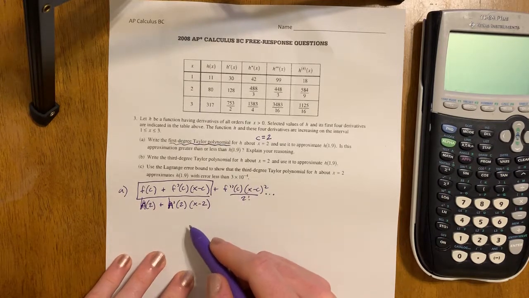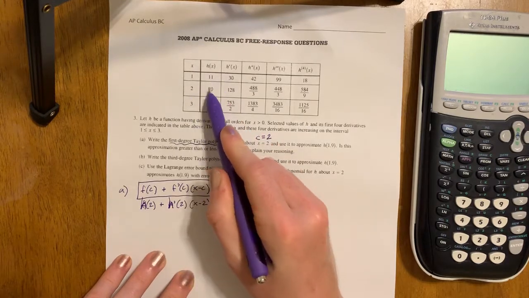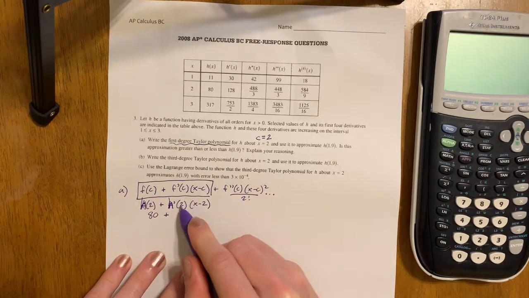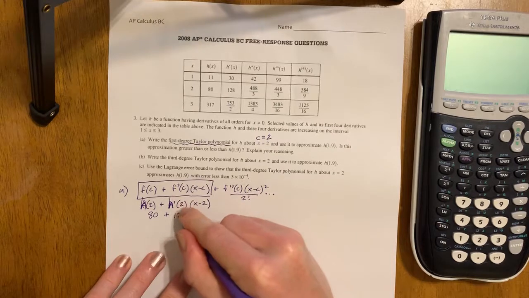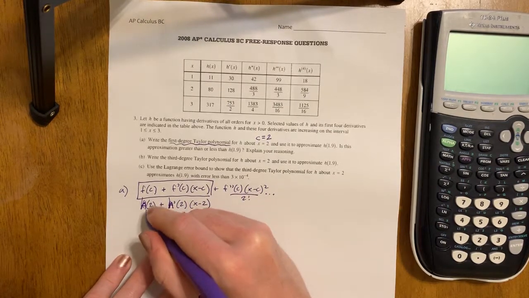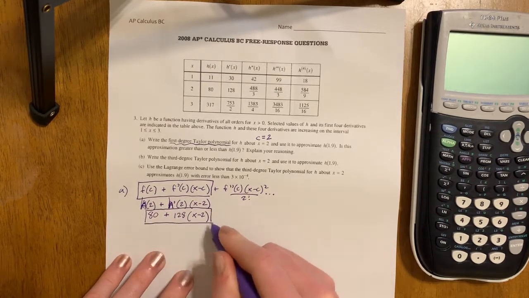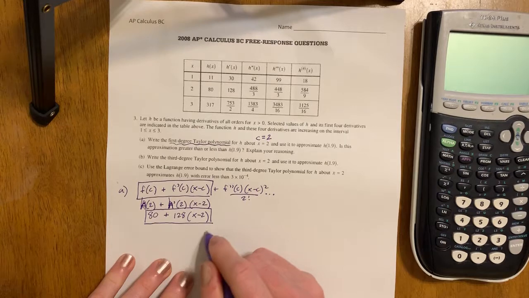We don't even have to calculate anything. So h of 2, I'm going to come up and look in the table. h of 2 is going to be 80 plus, okay, h prime of 2, based on my table, is going to be 128. And then we just have x minus 2. So here we go. That is our first degree Taylor polynomial. So that's the first part of that question. And based on the scoring guide, you get 2 points just for writing that. So that's kind of nice.